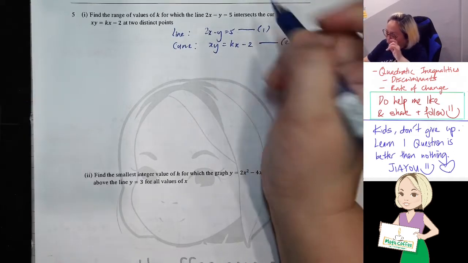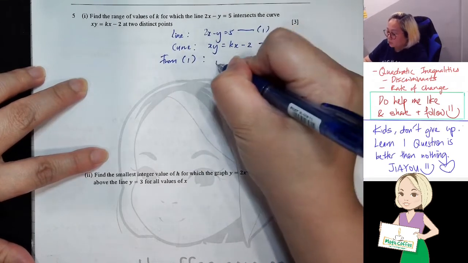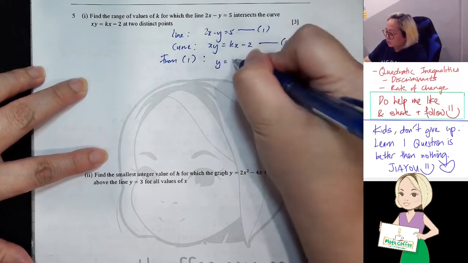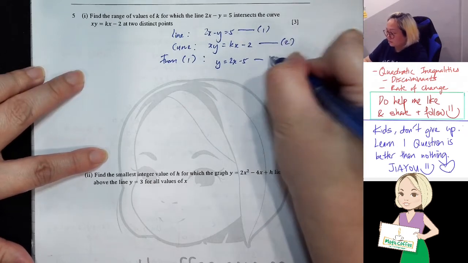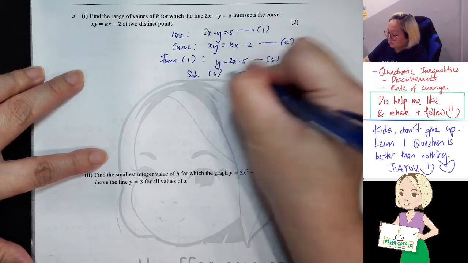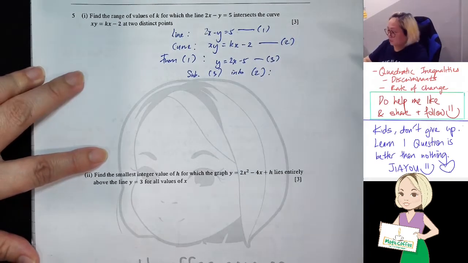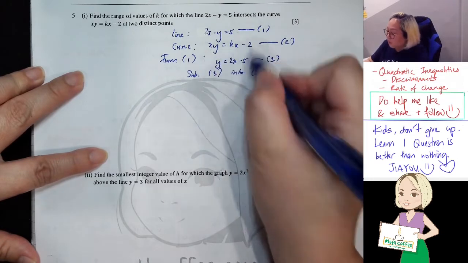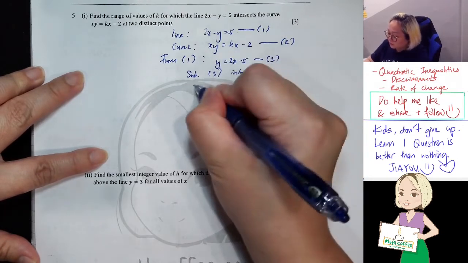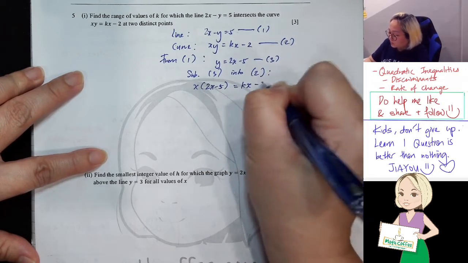Okay, so I'm going to say from equation 1, I'm going to make y the subject. So y will be equals to 2x minus 5. So I'm going to sub my equation 3 into my equation 2. So you're going to replace all the y to become 2x minus 5. So it's x times y equals to kx minus 2.